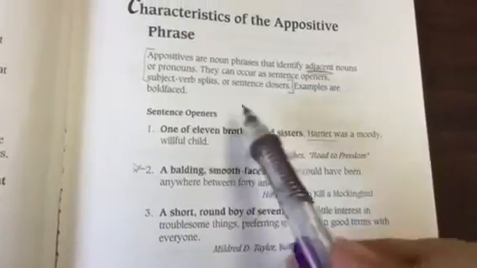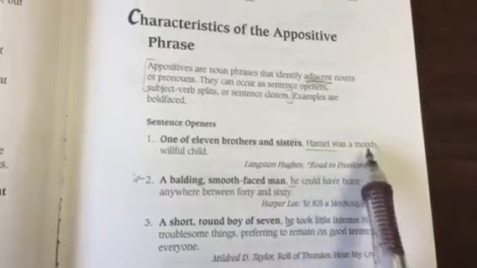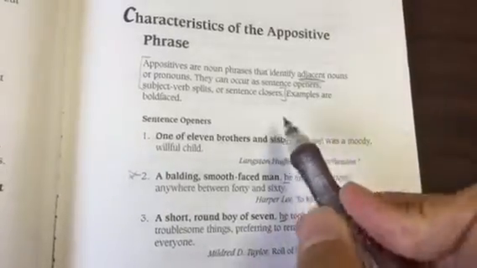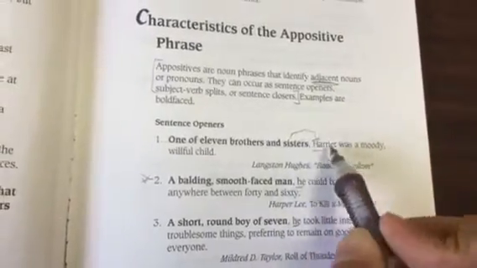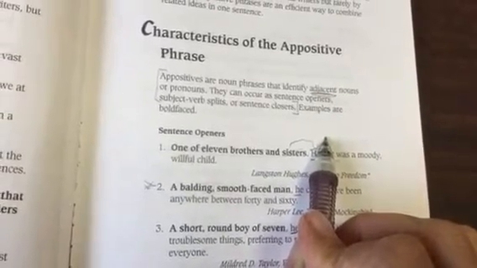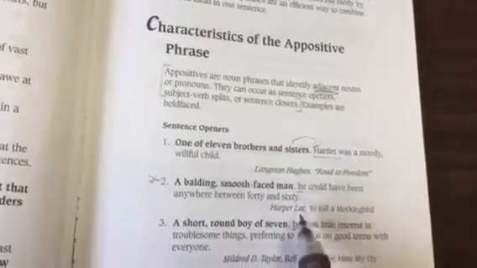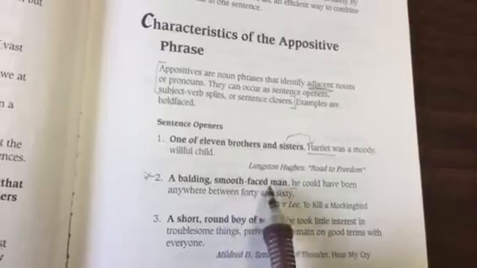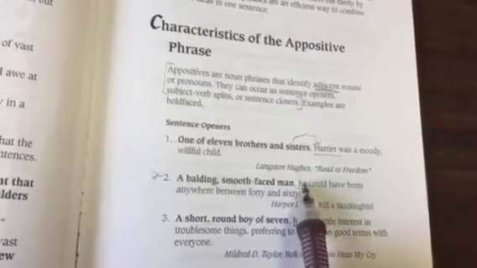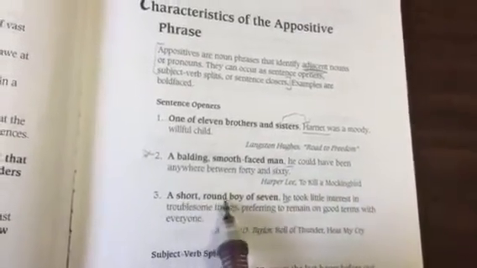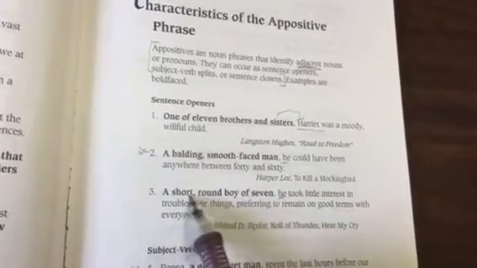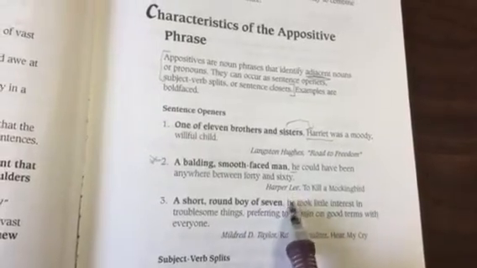Here are some sentence openers. One of 11 brothers and sisters, Harriet was a moody, willful child. One of 11 brothers and sisters renames Harriet, right? I can take out Harriet. It still makes sense. One of 11 brothers and sisters was a moody, willful child. I can take this out. Still makes sense. Same thing here. A balding, smooth-faced man, he could have been anywhere between 40 and 60. This appositive phrase is renaming he. A short, round boy of 7, he took little interest in troublesome things, and so on. A short, round boy of 7 is renaming he, okay?